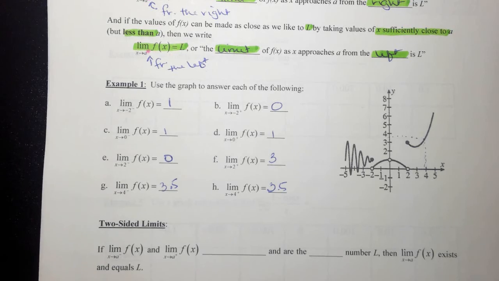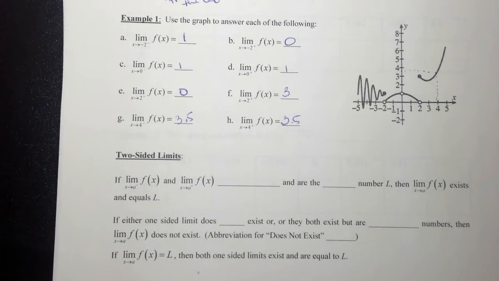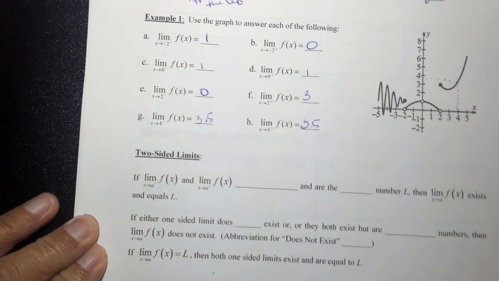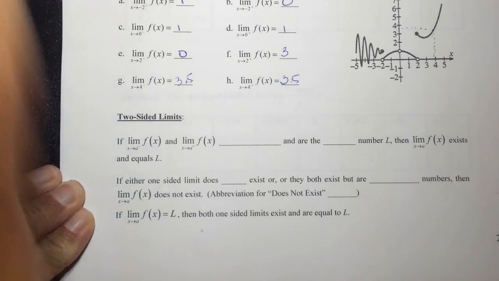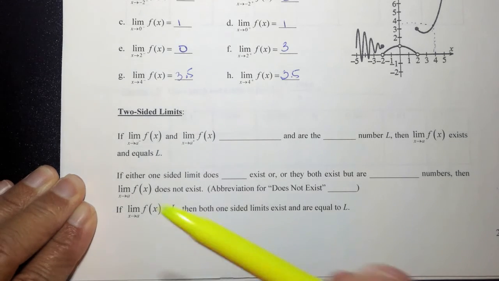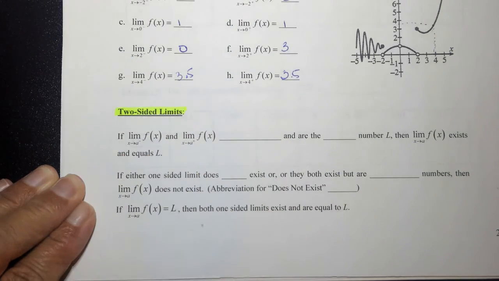Okay, so with the idea of a one-sided limit, we can then evaluate a two-sided limit. So I'm going to cover the definitions, and this way, if you understand a one-sided limit, you should understand the two-sided limit. Okay, so here we have the definition of a two-sided limit.